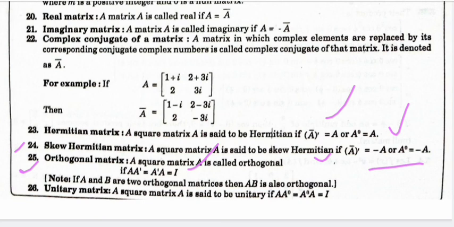Okay, now the last type of matrix is the unitary matrix. A square matrix A is said to be unitary if A into A theta is equal to A theta into A is equal to I. So it is called your unitary matrix, means a matrix multiplied by its conjugate transpose is equal to the identity matrix, then it is called your unitary matrix.